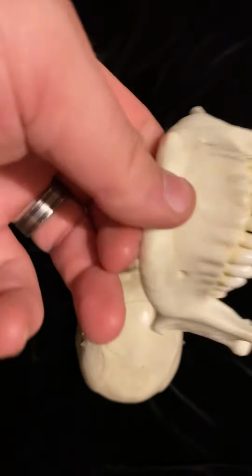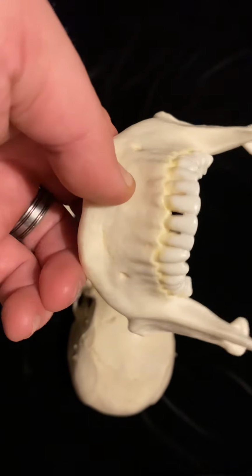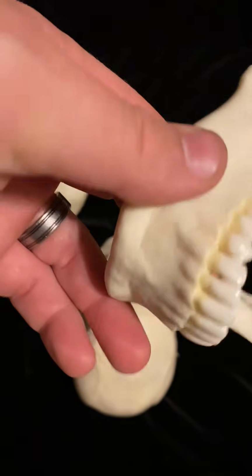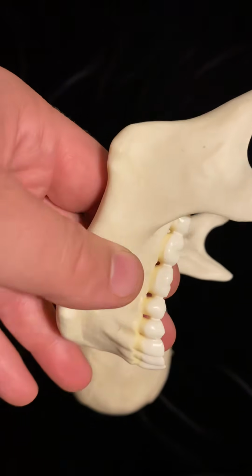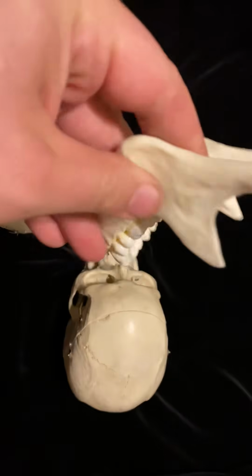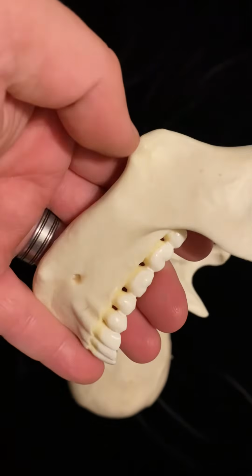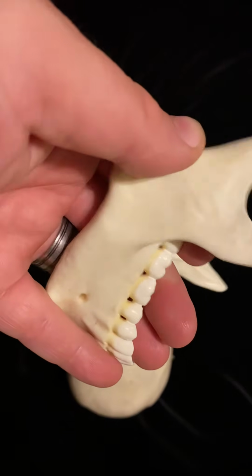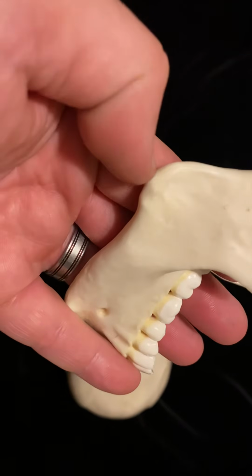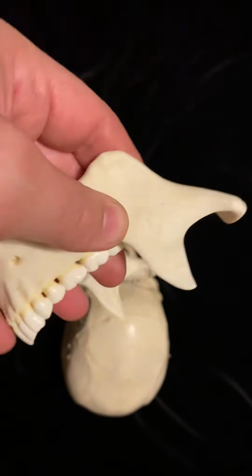The body of the mandible, right here in the middle. You can think of it as sort of your chin. This is all the body of the mandible. And the body turns around here, and we have this flat region right there. That flat region is called the ramus, where the body makes this corner here and turns up into the ramus. That is the angle of the jaw, the angle of the mandible right there.